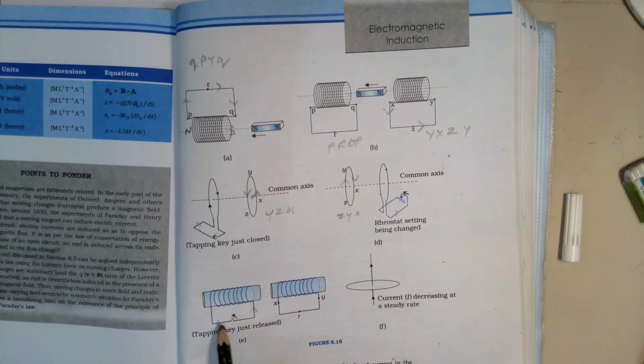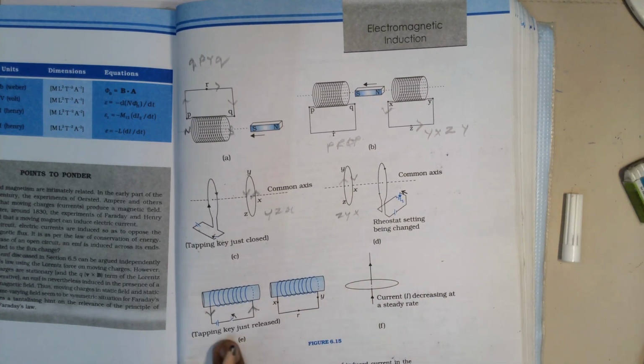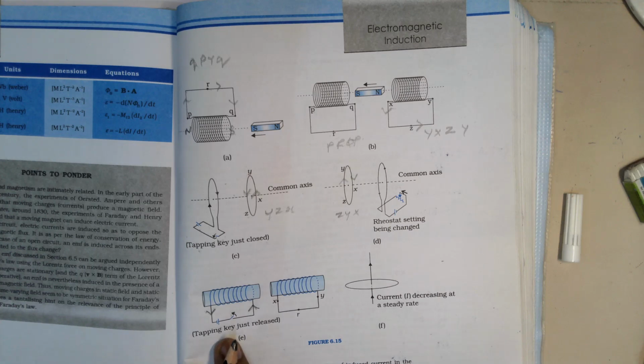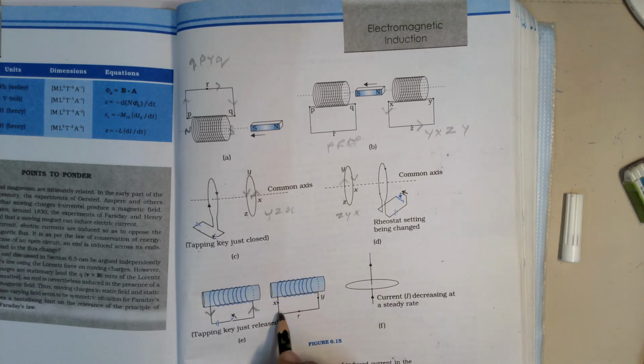So what about the direction of induced current here? It is opposite. If it goes like this, it means X, R, Y.